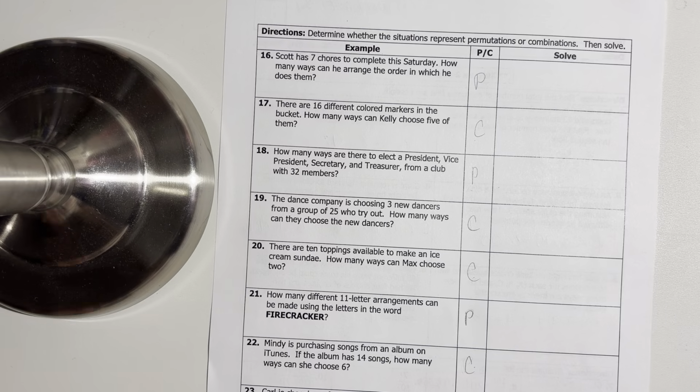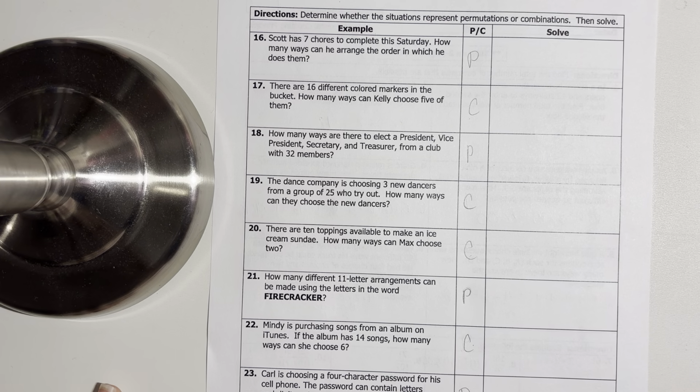And then for these questions, as the directions say, we have to determine if the situations are permutations or combinations.